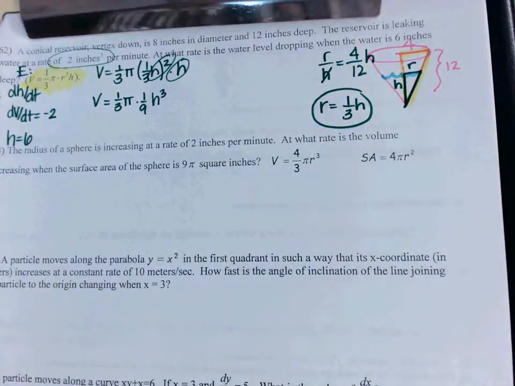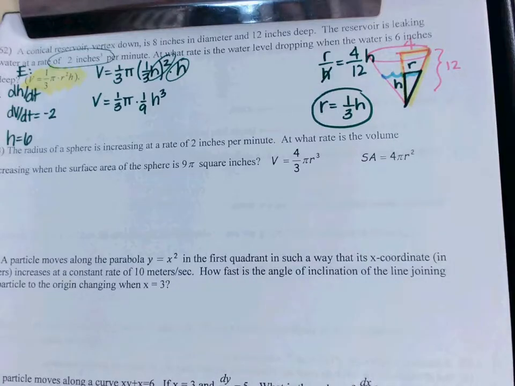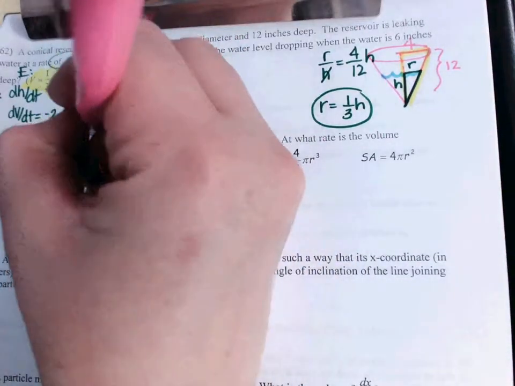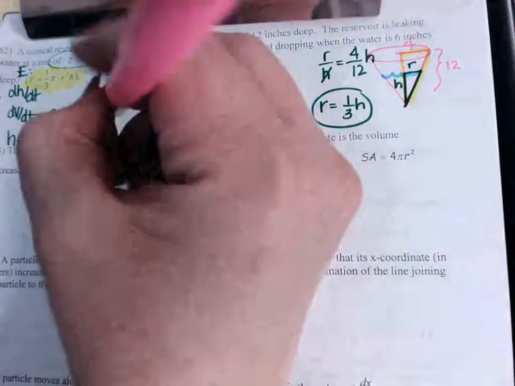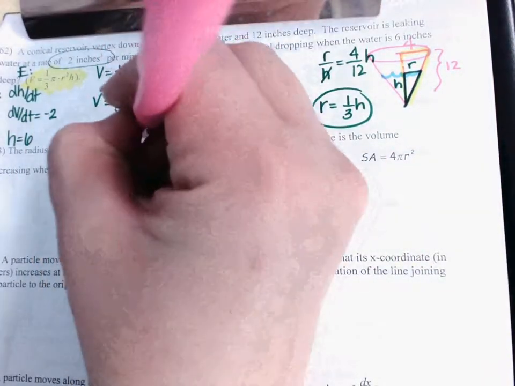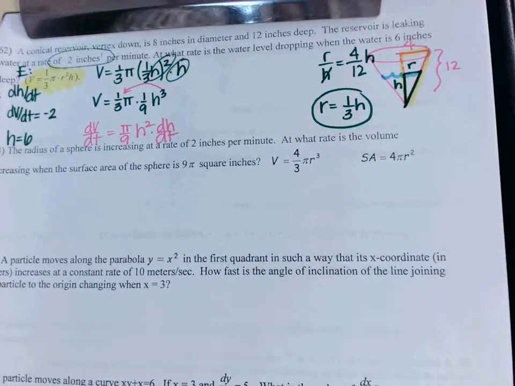What is the derivative of V? You know it. dV dt. Good. And then on this other side, when I take the derivative, the 3 is going to times down with the 1/3 and give me what? What's going to happen with 3 times a third? Just cancel out. It's a 1. So then I'm going to have pi 9ths h squared dH dt. And remember, the dH dt comes in because I'm taking the derivative of an expression with an h. Okay? Then from there, you're just plugging stuff in. What's my dV dt?